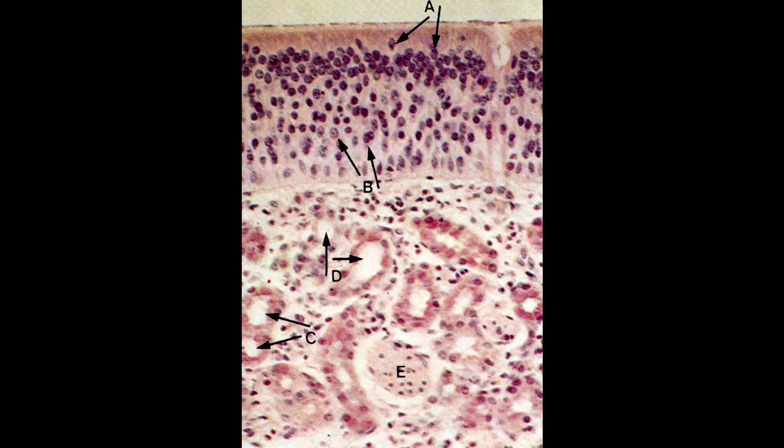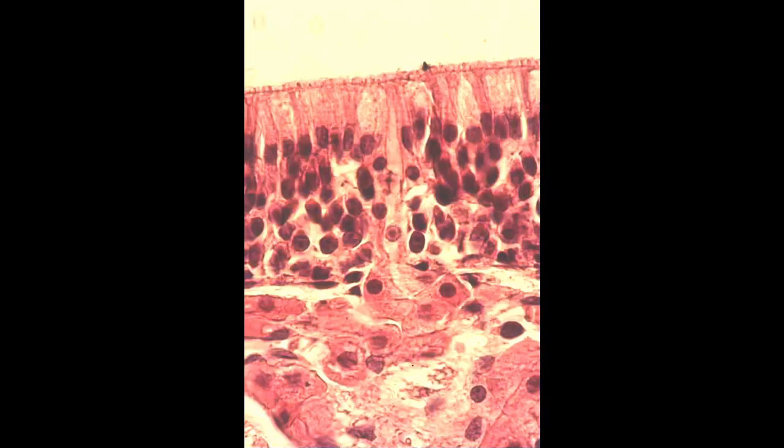Yes, these are the Bowman's glands in here, and these are the cells of the epithelium. I don't know why this is labeled with C and D, I'm not sure, but yes, these are the fila olfactoria, the nerve fibers in here. And wow, in this picture we can see nicely the Bowman's glands and the duct.